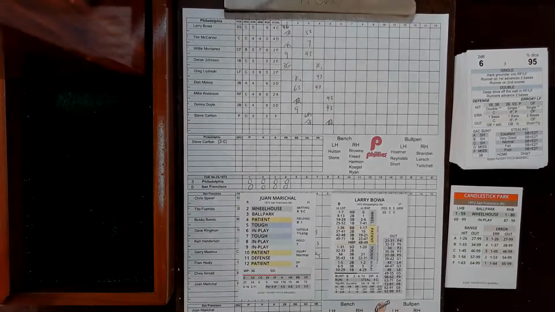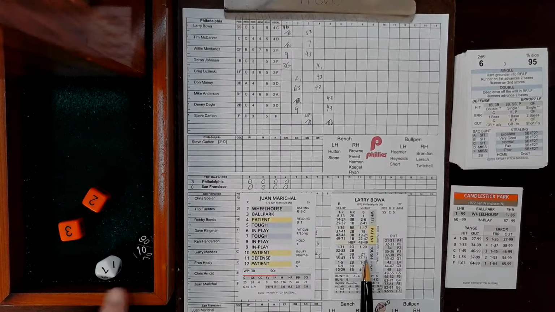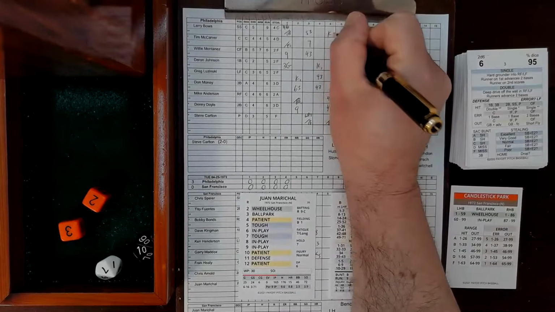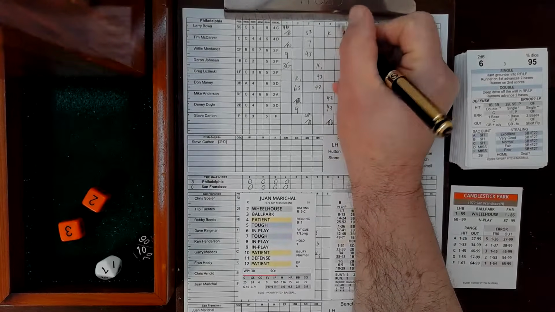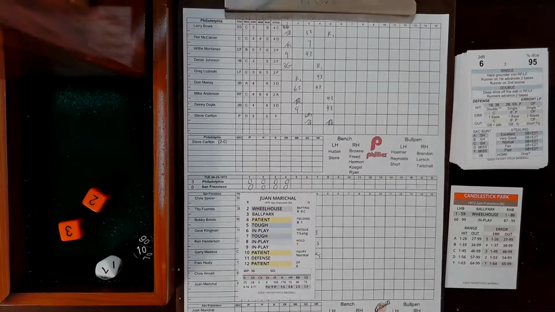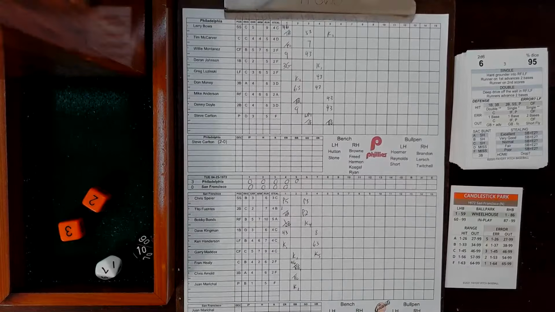Here's Bowa. We get a 5. That's tough. We go to the blue here against righties. 1 to 31 or 22 to 31 is a single. That's a 17. That's going to be a strikeout, because 1 to 20 is a strikeout. So Bowa doesn't strike out much, but when you get those low numbers, you're going to run into strikeouts. And there you go. That'll do it for the Phillies. Go to the bottom of the 5th.